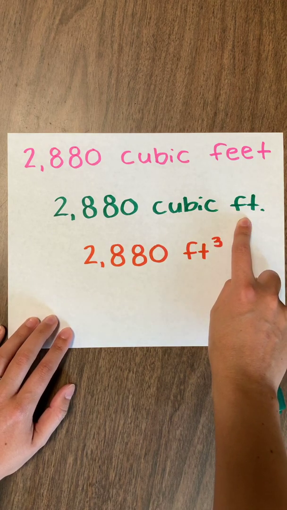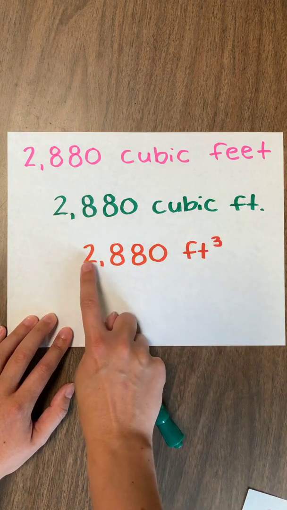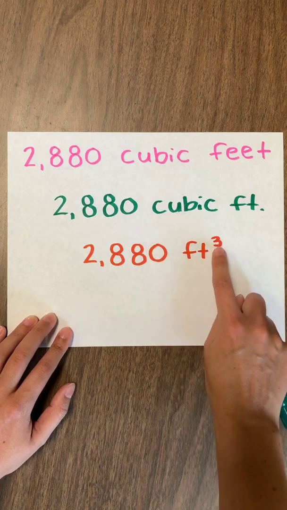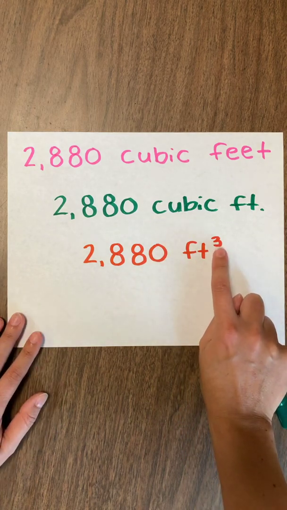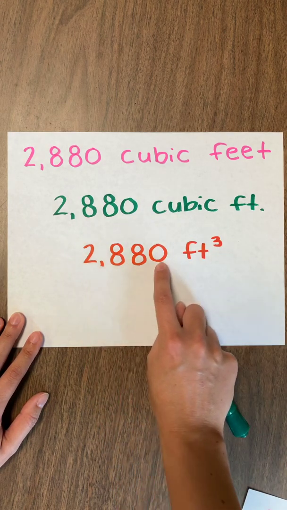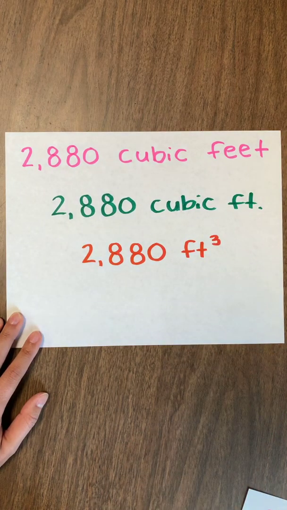Or another option that would probably be the quickest option would be to write it like this. It's still read as 2,880 cubic feet. Again, remember when we did our exponent unit, we learned that when there's a 3 up there as an exponent, it can be read as cubed, right? So 2,880 cubic feet.